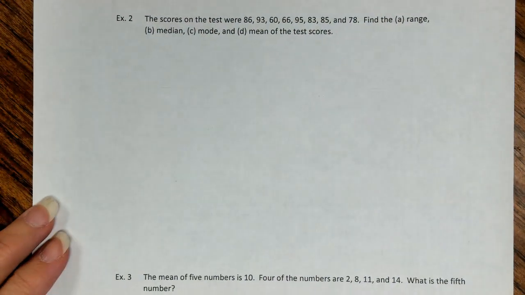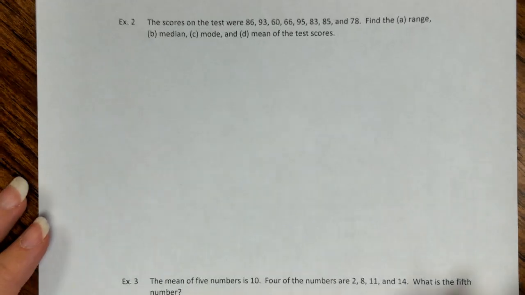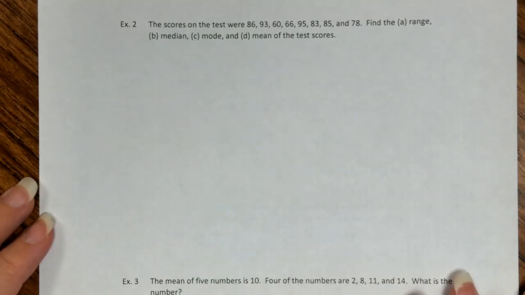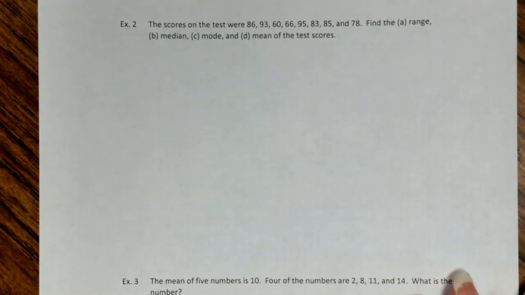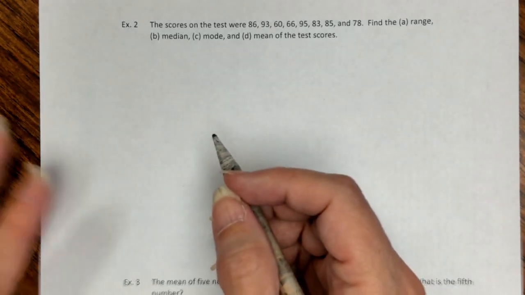So let's take a look at example 2. I believe these next two are similar or the same as ones in the book. So we have the scores on a test listed here, and we need to know the range, median, mode, and mean of the test scores, because we might want to analyze this and see how the class is doing as a whole. And so let's go ahead and do this. We're going to first list them from smallest to largest, lowest to highest. That'll make it easier to do really all of these other than the mean.